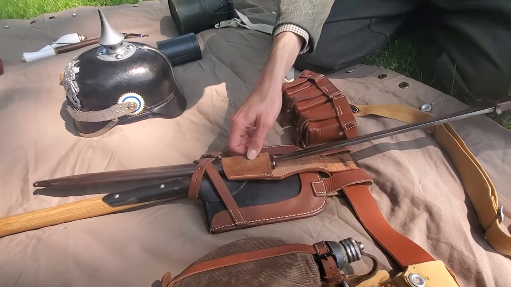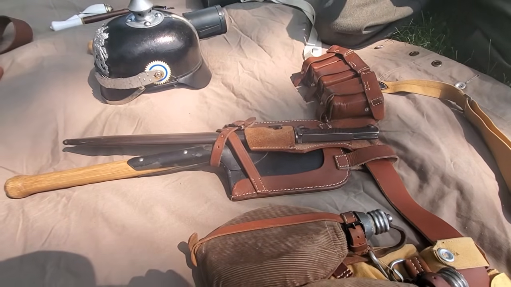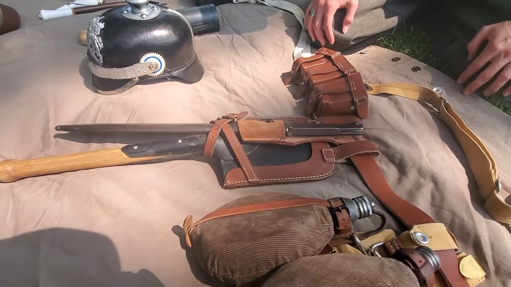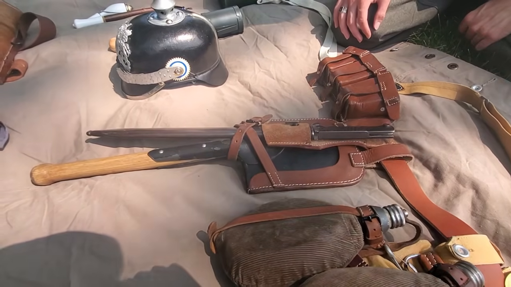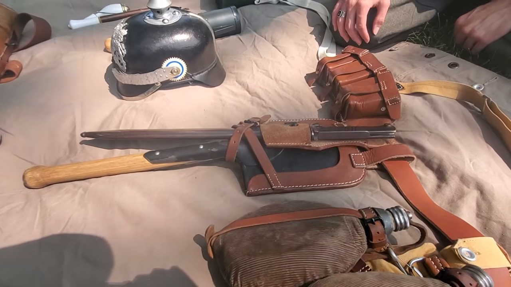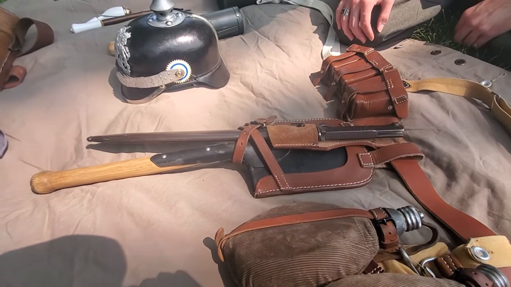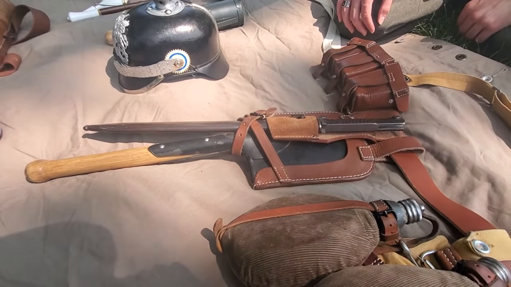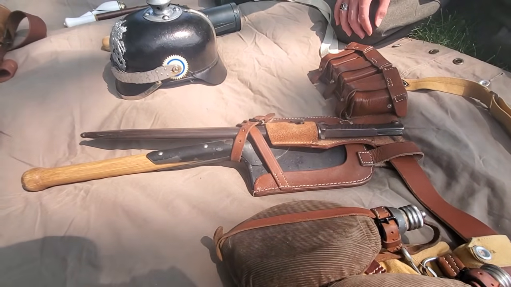This would have been issued to pioneers and the like, and interestingly enough, if you were caught as a soldier being captured with a sawback bayonet, you stood the risk of being executed. Various soldiers of the Entente powers, the Allies in this case, would not have been very accepting of you having such a brutal weapon on you. It's much like shotguns in the German Empire. If you're caught with one, you're executed.